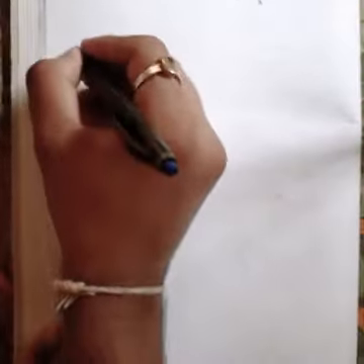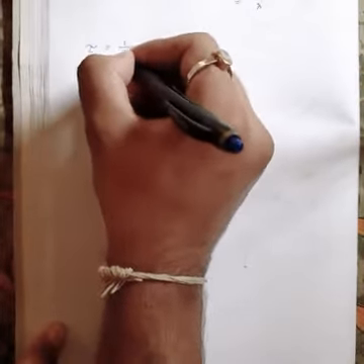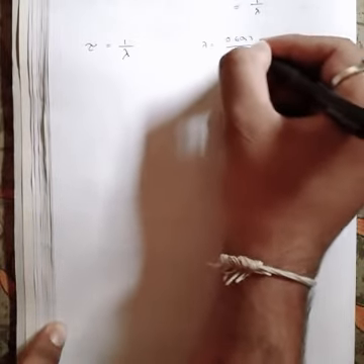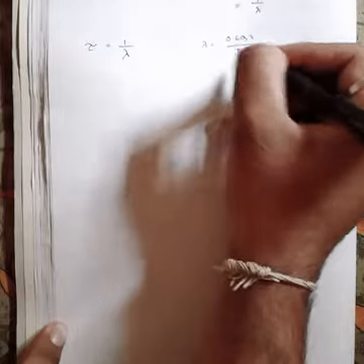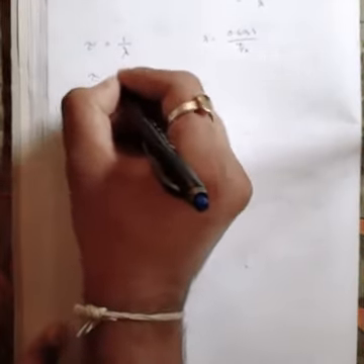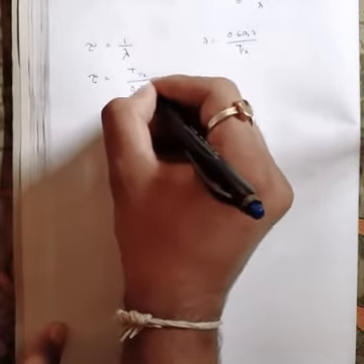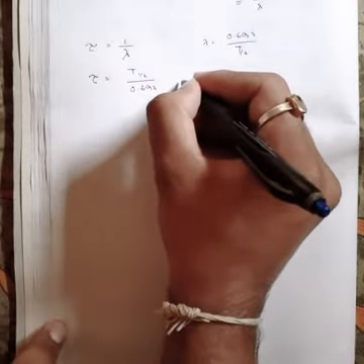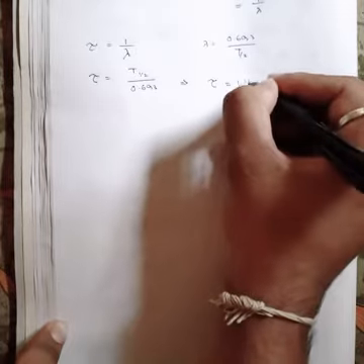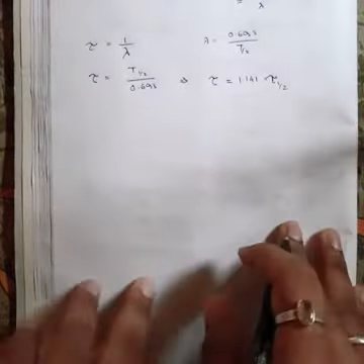So basically average life is 1 by lambda, and lambda equals 0.693 by t half. So tau equals t half by 0.693, or average life equals 1.441 into t half.